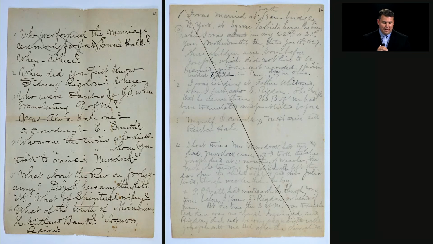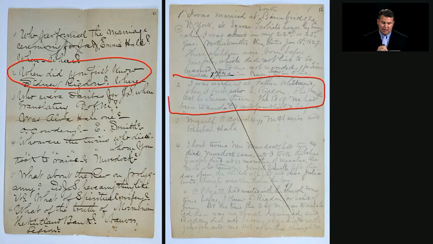He asked where his mom and dad got married. Then he asked, when did you meet Sidney Rigdon? Emma Smith describes residing at the house of Father Whitmer when she met Sidney Rigdon, and she claims the Book of Mormon had already been translated and published by the time Rigdon shows up. The next question that he asked her was, who were the scribes for Joseph Smith during the translation process? She said, "Myself, Oliver Cowdery, Martin Harris, and Reuben Hale."